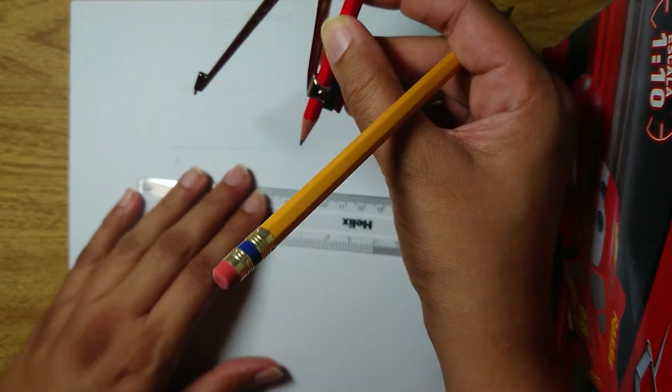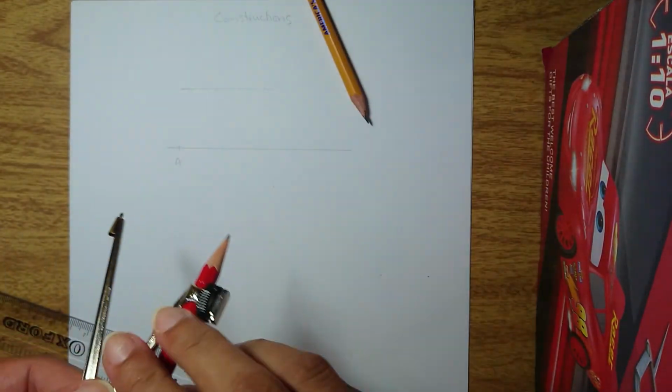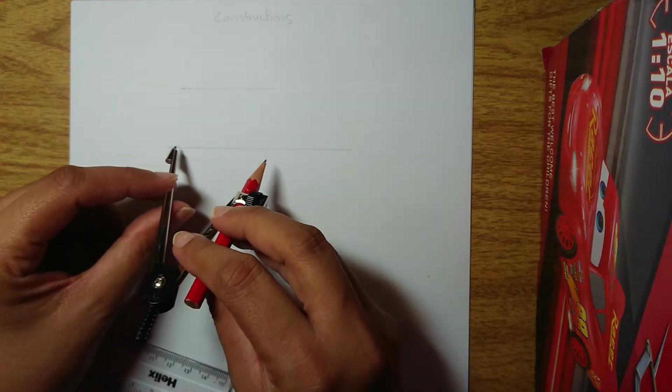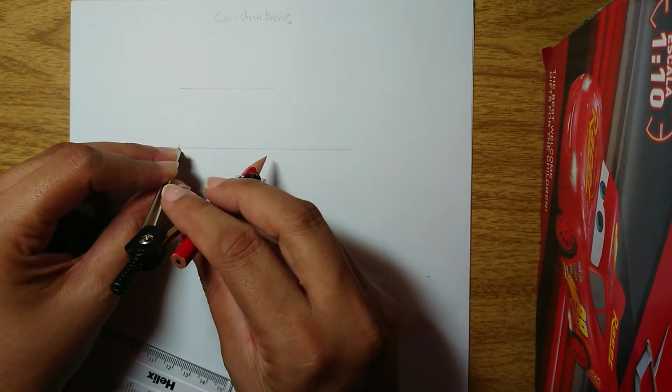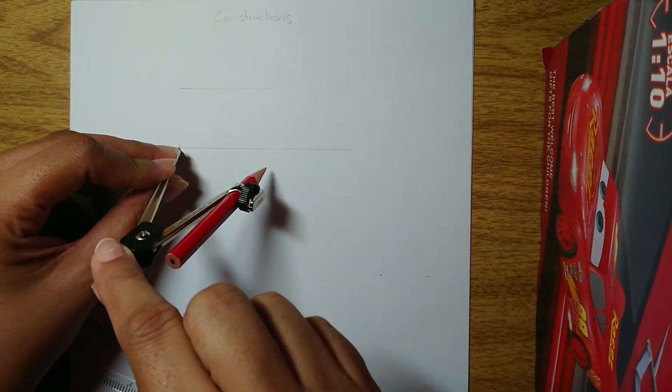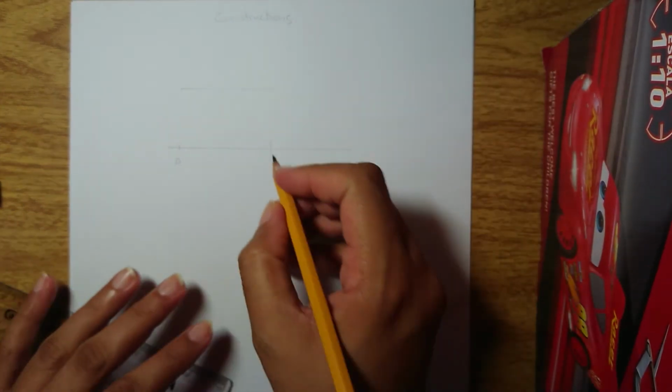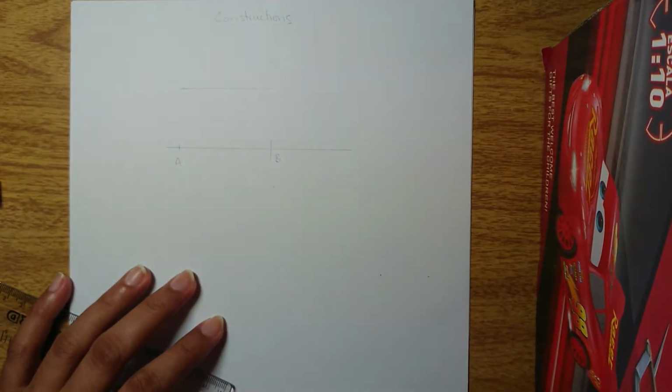Okay, good. So that looks like 5 centimeters there. And you're going to put this point down on your point that you defined here. And to use your compass, you're going to hold up here and you're going to draw a small arc. So that is constructing a line of given length.